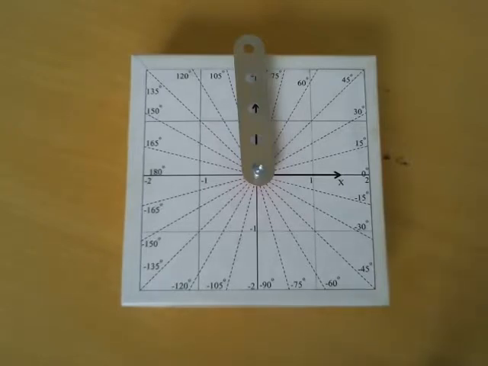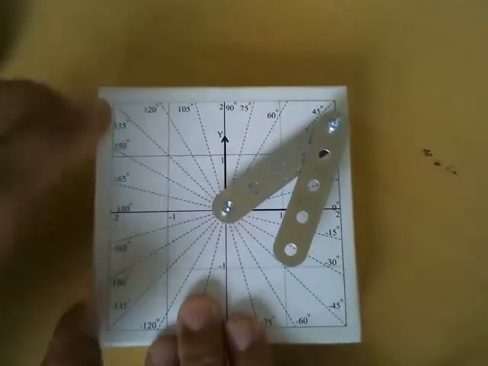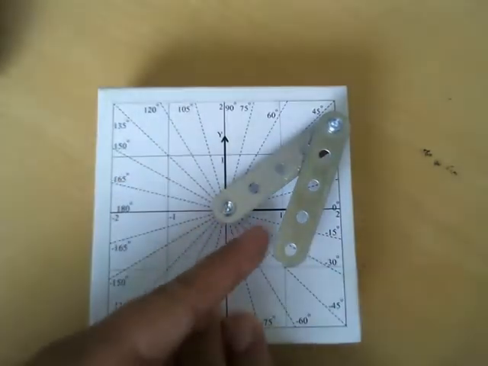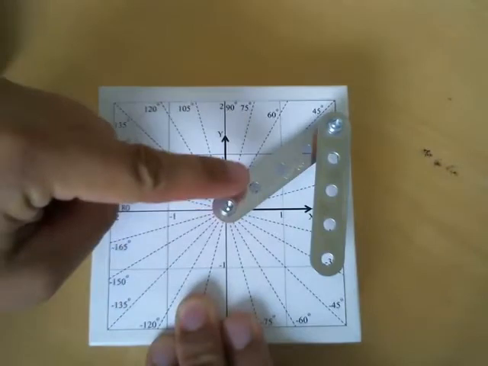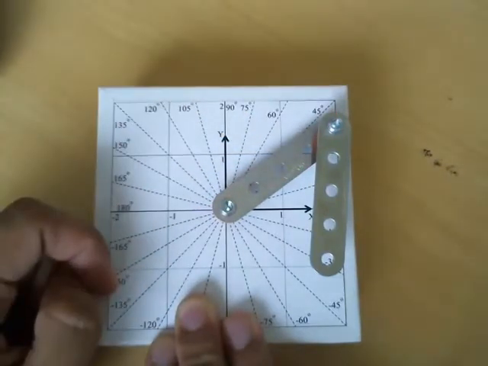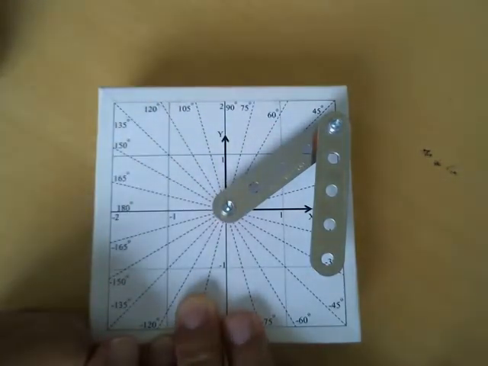Next, let's take a look at a 2 degree of freedom manipulator. So here I've built a 2 degree of freedom manipulator. You can tell it has 2 degrees of freedom because it has 2 joints. And once again, both of these joints are revolute joints. Now, there's more than one way that you can build a 2 degree of freedom manipulator.